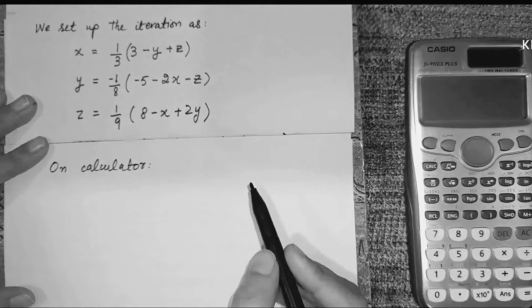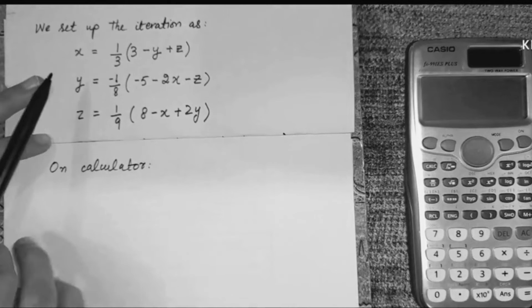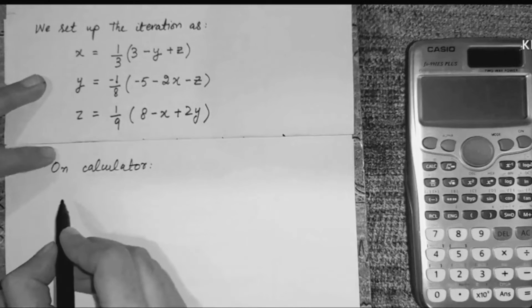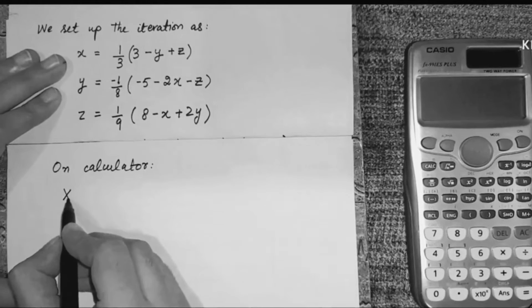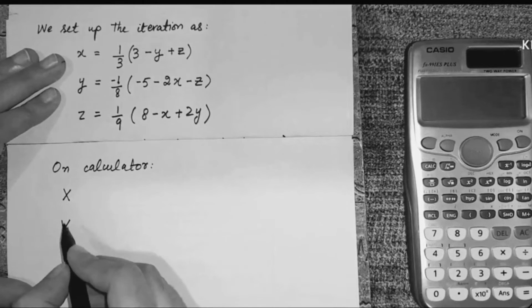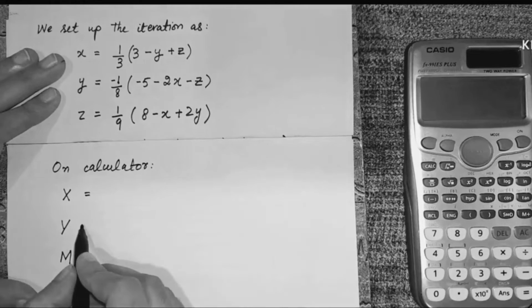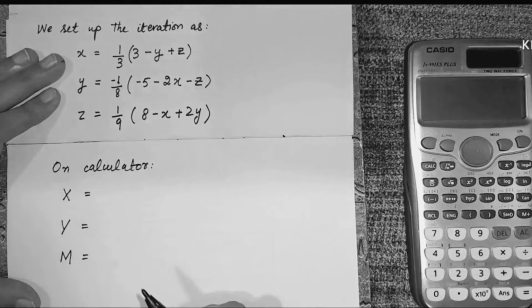On the calculator, let's name the new values that we get after putting in the older ones. Let's name x capital X, y capital Y and z capital M. You can use any other names which are available on your calculator.